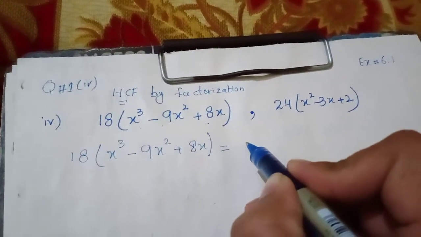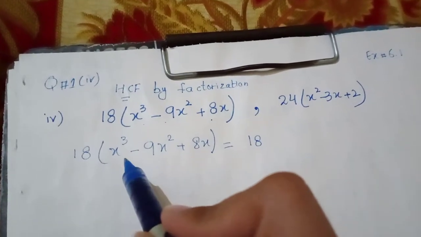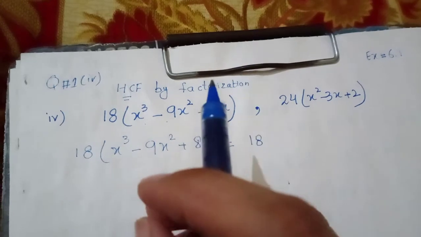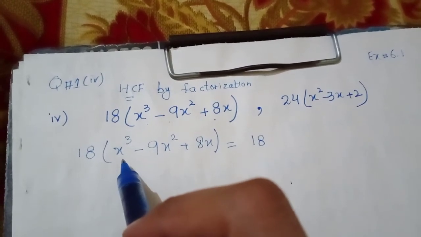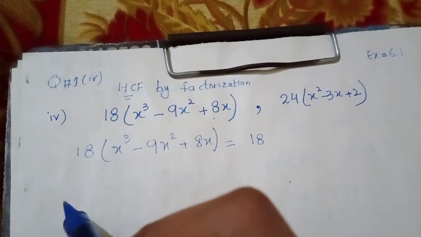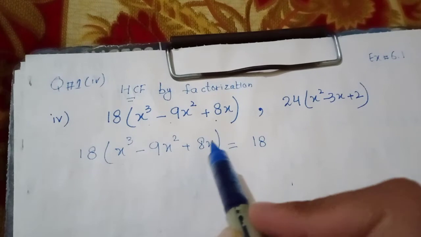I have already told you that in factorization, we have to check first if there is any common in the given expression. If there exists any common, you will take it out.